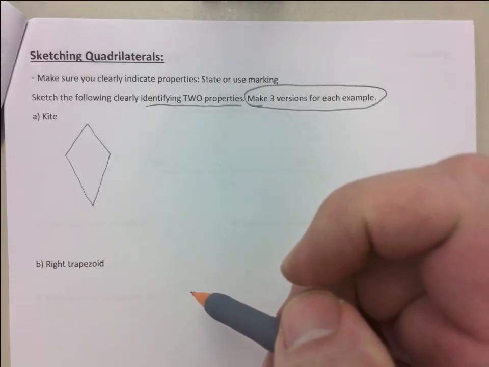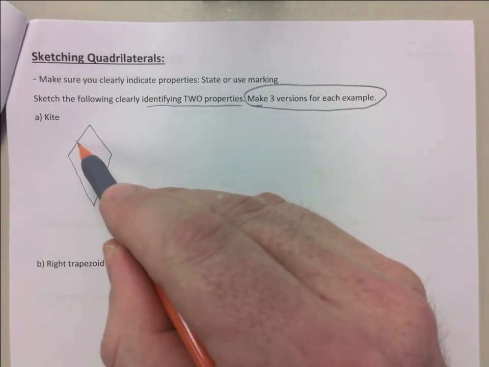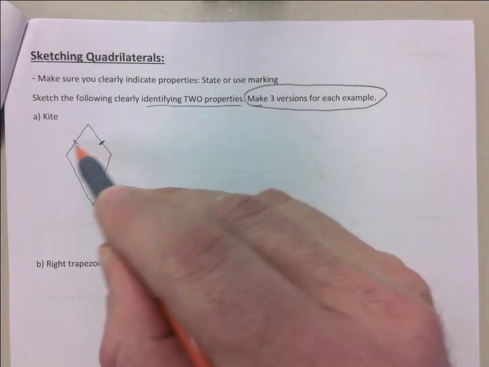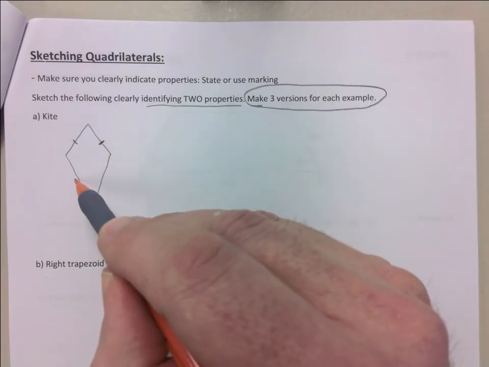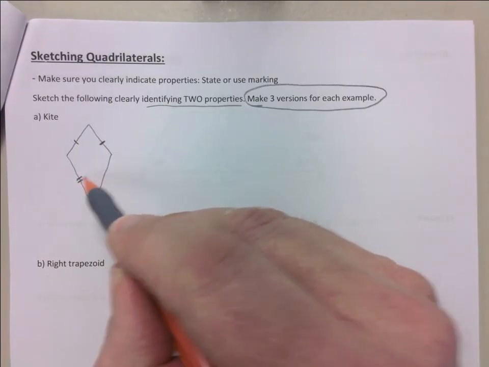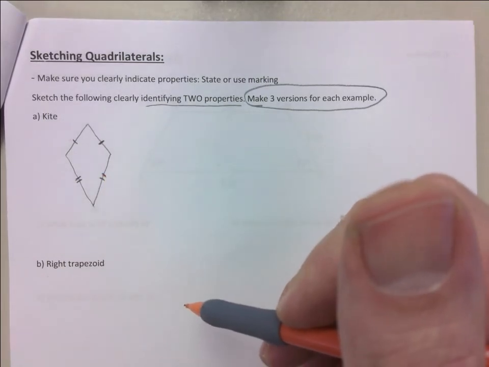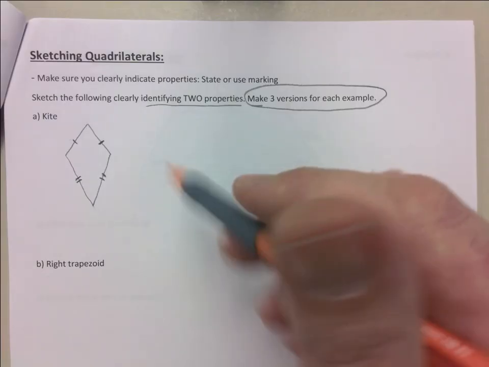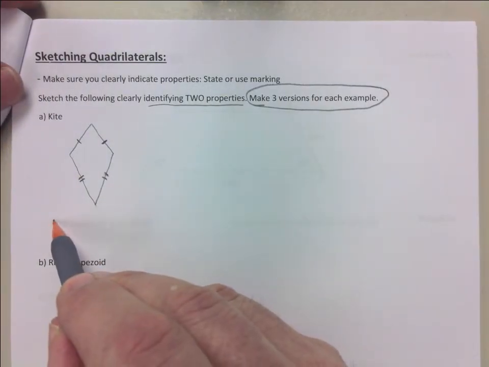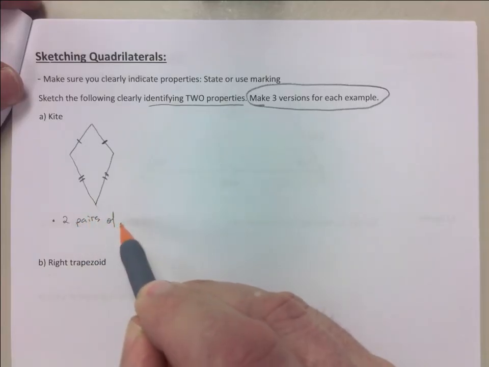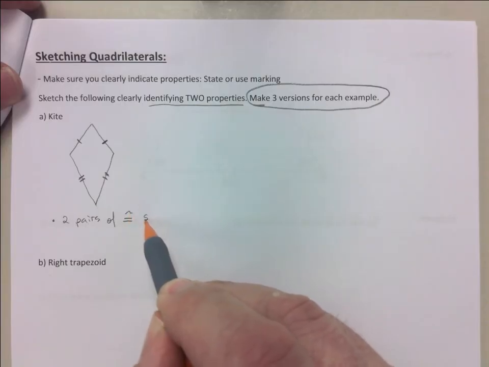Let's talk about the sides. We know that this side measures the same as that side right there. So they are the same. We know that the long sides here, they're also the same. So we've talked about one property. Let's write it down. 2 pairs of congruent sides.